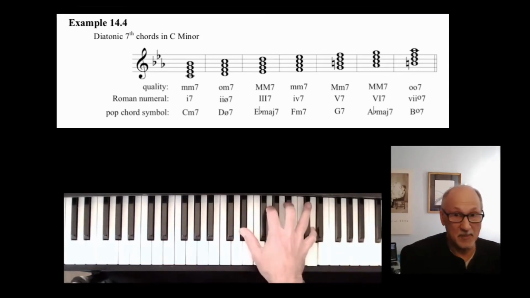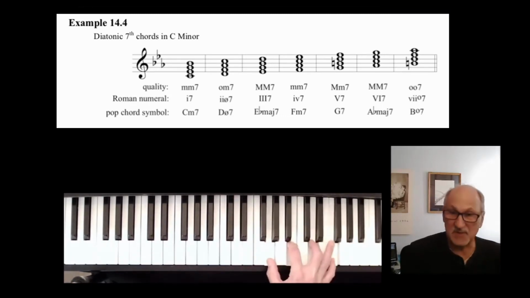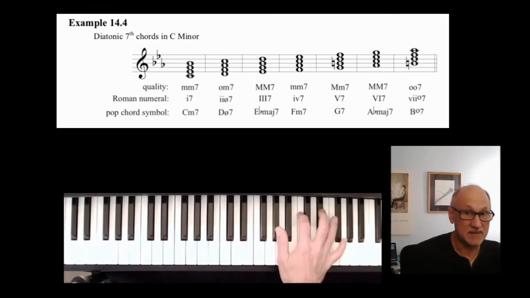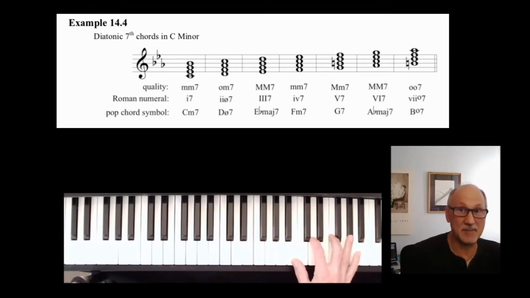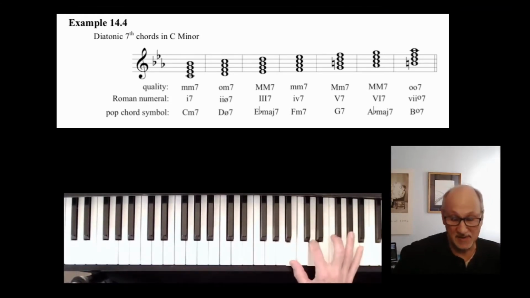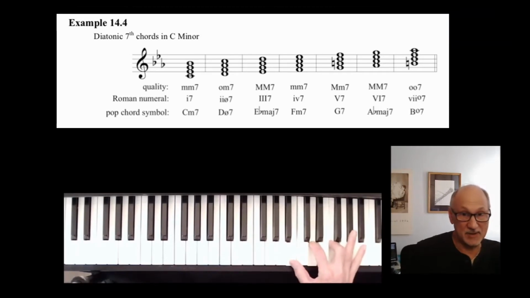The 3 chord, major major 7, which is major 7 chord. The 4 chord is a minor minor 7. The 5 chord is the same as a major key, major minor 7. The 6 chord, major major 7. And the 7 chord, again, the same as in a major key. Almost, except for that last note. So this is a diminished diminished chord or a fully diminished chord.